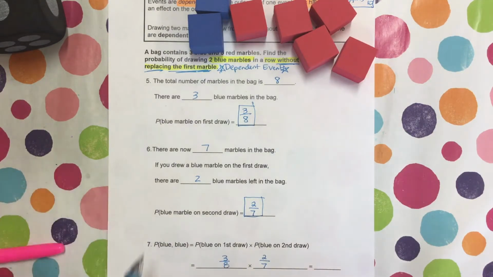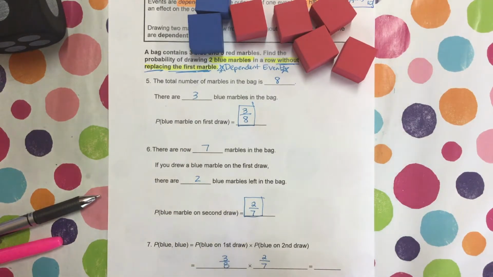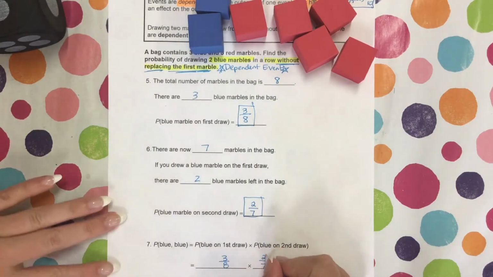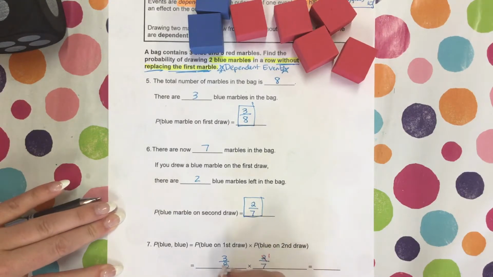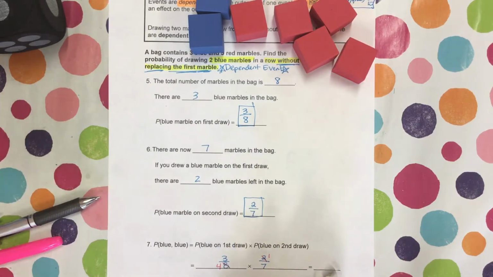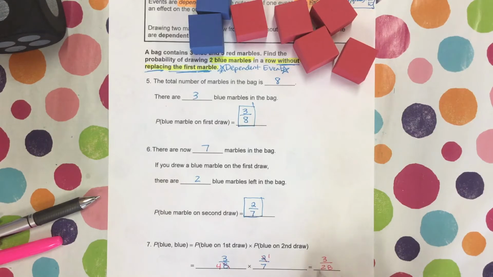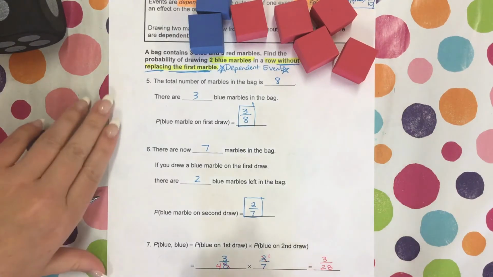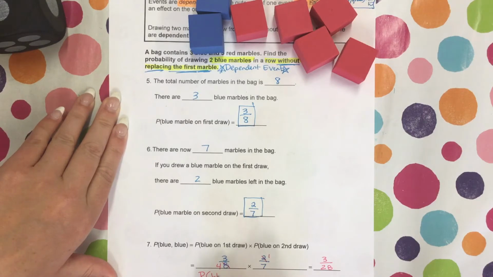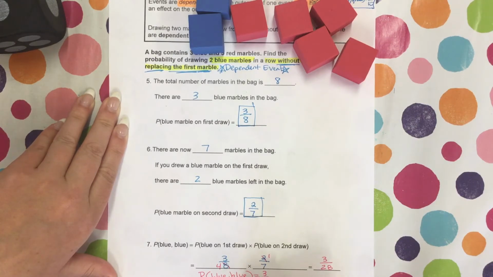Can't do anything with the 3 and 7, but the 2 and the 8 have a common factor of 2. 2 goes into 2 one time, and 2 goes into 8 4 times. Now we multiply across: 3 times 1 is 3, and 4 times 7 is 28. That's simplified. So the probability of picking a blue and then another blue is 3/28.